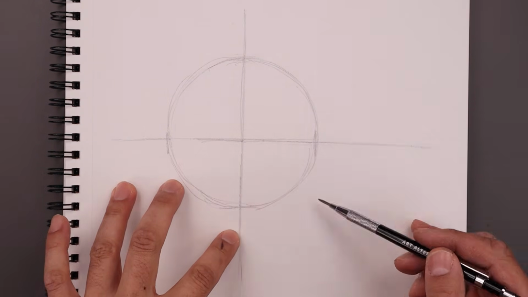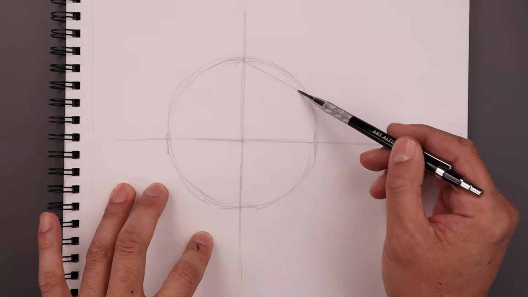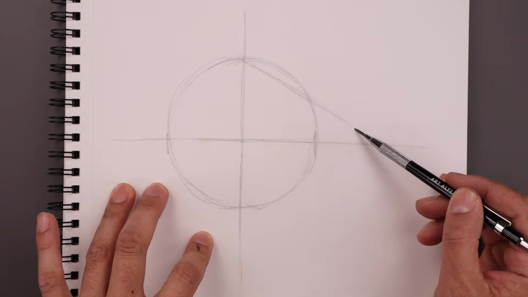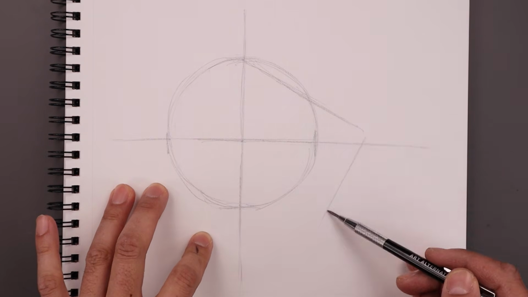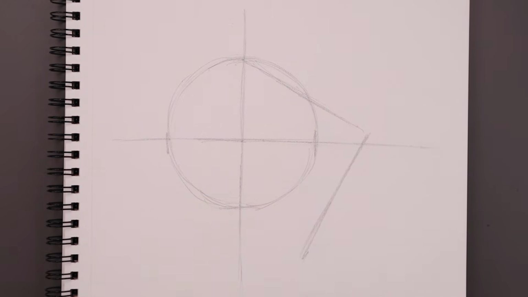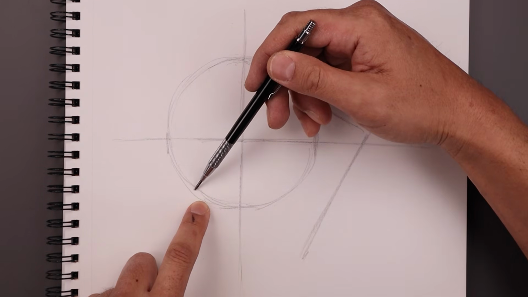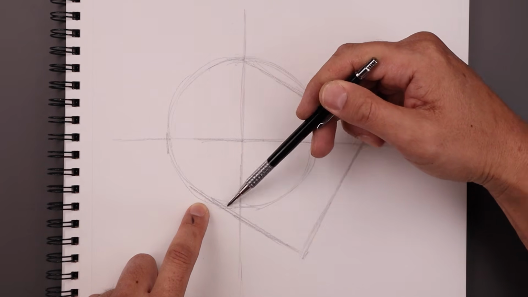Now I'm going to roughly block in the profile edge of the head. Let's start from the top of our circle. Just going to angle this down and across towards the right to right about there. Angle this down and then in towards the bottom. Let's go to the bottom left of our circle, draw another angled line coming down and across towards the right, towards a point.